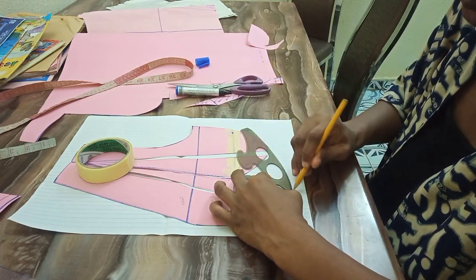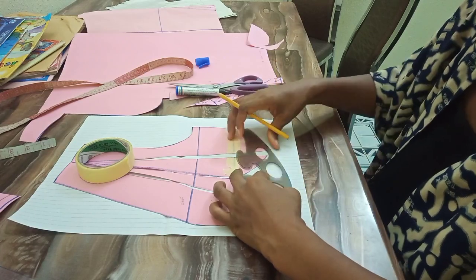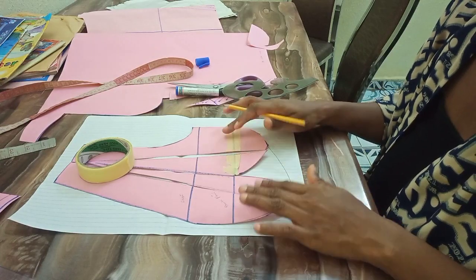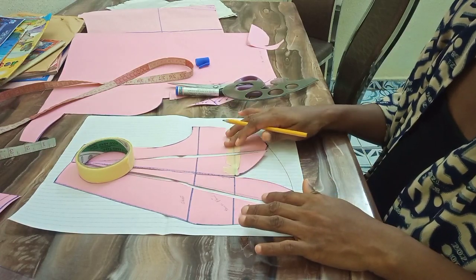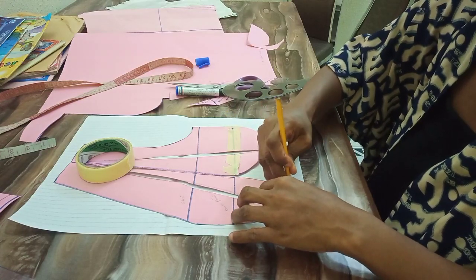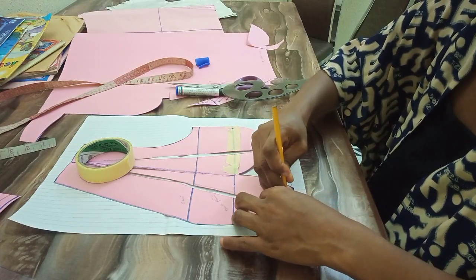I'm using my armhole curve. So for this main pattern, you don't need to spread too much. You can see I didn't spread much. The next thing I'm going to do now is to trace out the pattern.